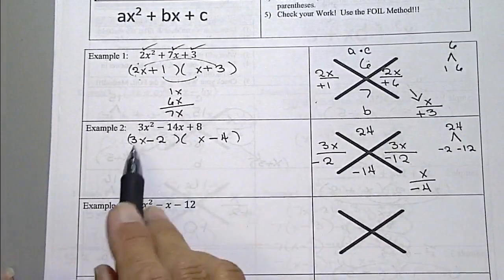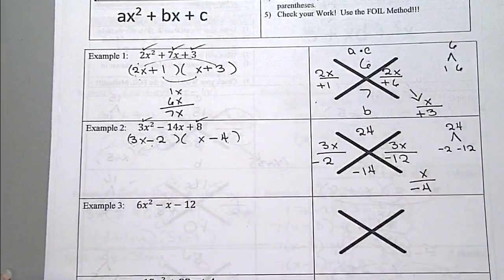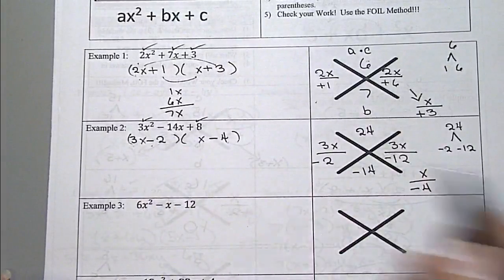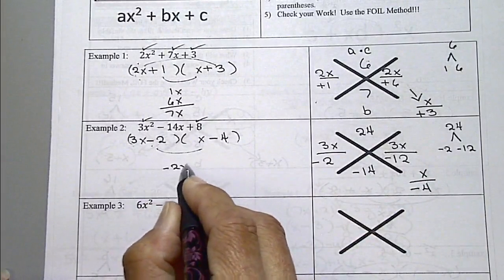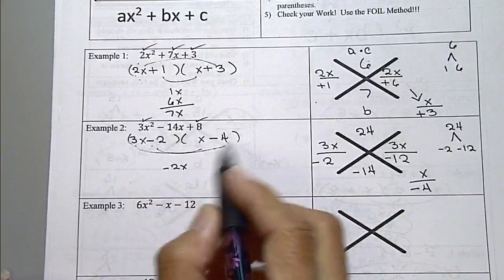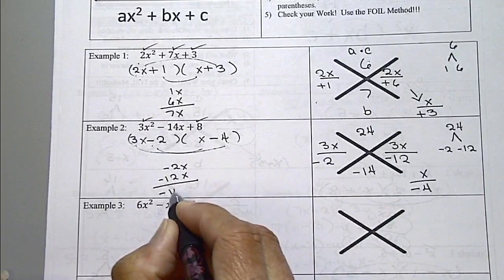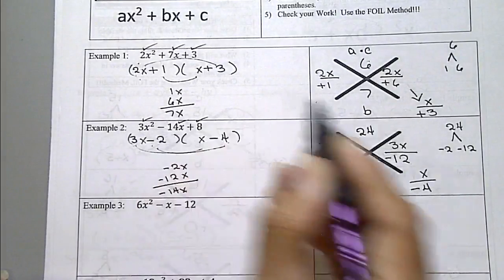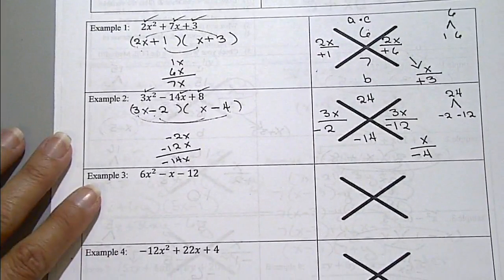Okay, check it. 3x times x is 3x squared. Negative 2 times negative 4 is positive 8. We're good so far, right? Let's do inside. Negative 2 times x, negative 2x. Outside, 3x times negative 4, negative 12x. Negative 14x, and that's what we have in the center. Okay? Are you good? Okay? All right, let's see about this next one.